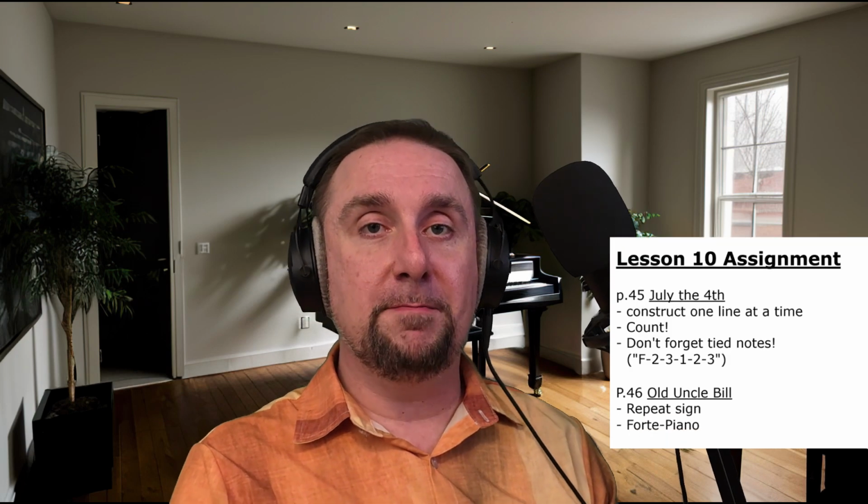Now on page 46, we have Old Uncle Bill. Make sure that you do the repeat sign and remember to change dynamics on the second time around from forte to piano. It's really important on this piece. Up next, we have the play-alongs for Play a Fourth and Old Uncle Bill, and also the duets for it. Let's go ahead and try those out.